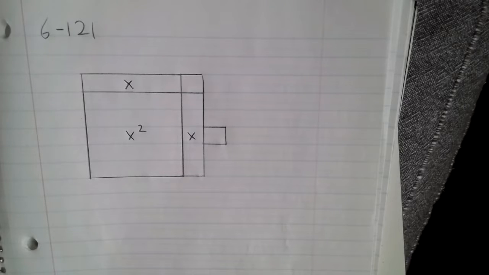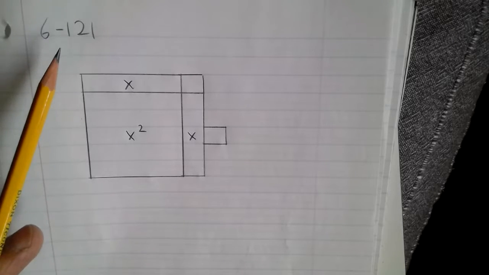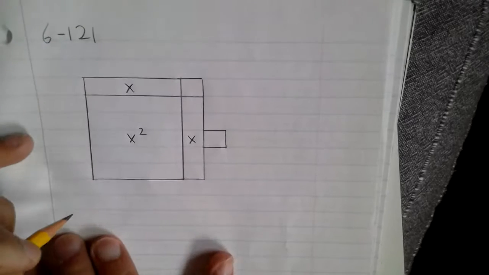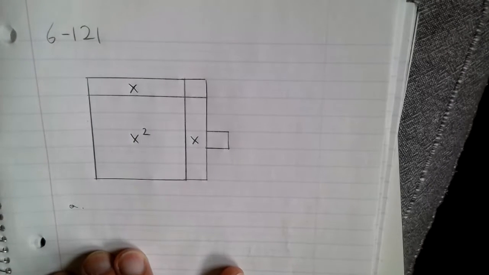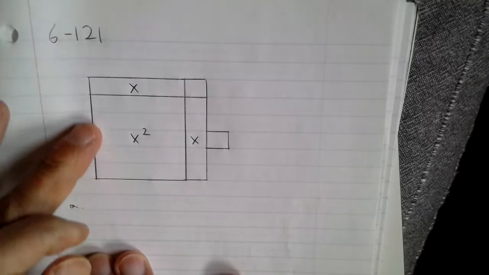We're looking at CPM 6-121. So you need to sketch out the algebra tile shape on your paper. Make sure you go ahead and label it. And we have A. Okay, so here we need to find the perimeter of this shape, the outside.